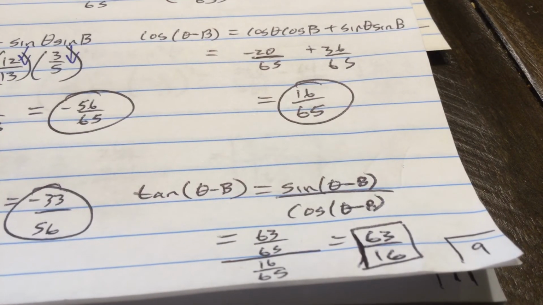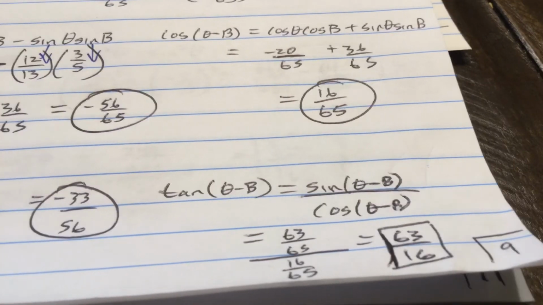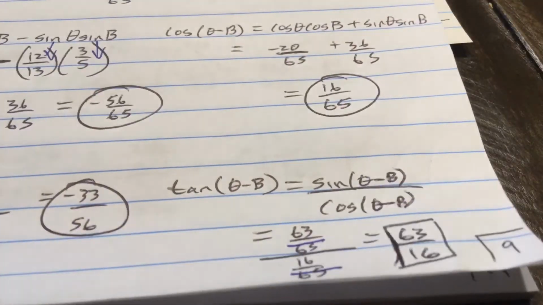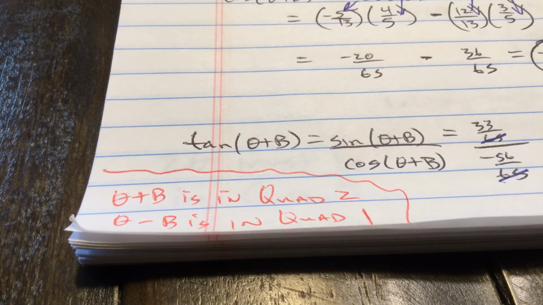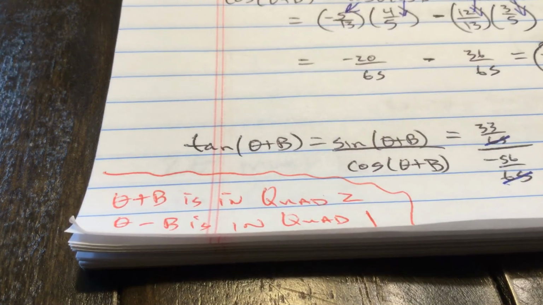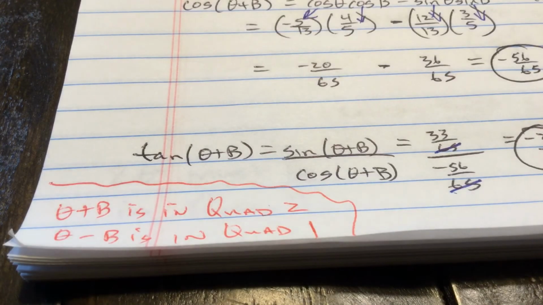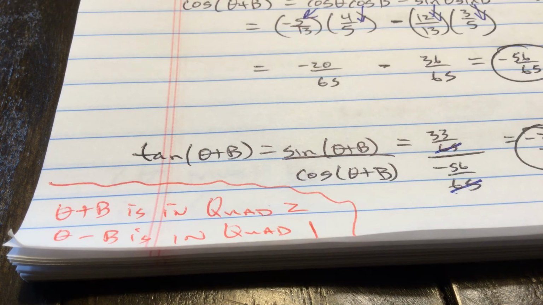Tangent of theta minus beta, well, we know that is sine of theta minus beta divided by cosine of theta minus beta. Sine, cosine, look at that, 65 again. Cancel, cancel. So, because sine of theta plus beta was positive, and cosine of theta plus beta was negative, cosine is x, sine is y. Where's x negative and y positive? That's quadrant 2. Theta minus beta is in quadrant 1 because both sine and cosine are positive.